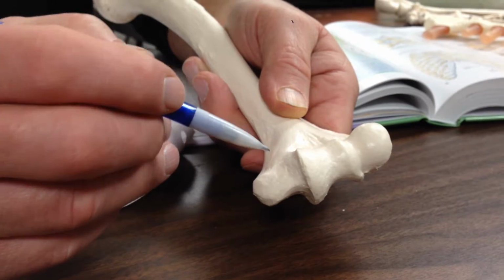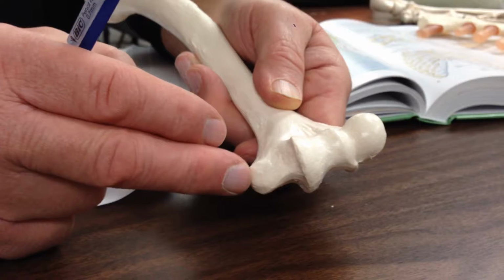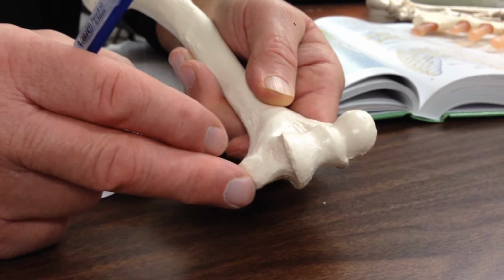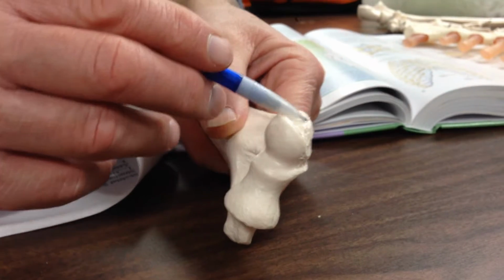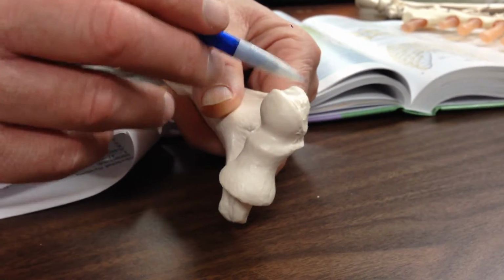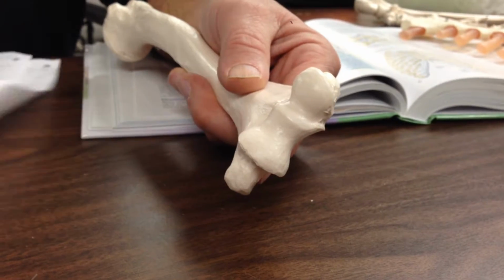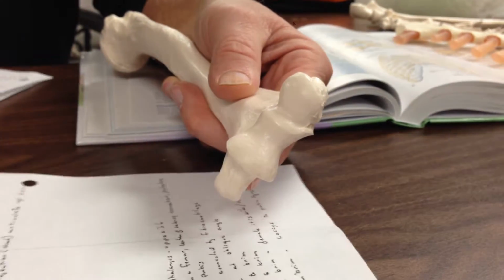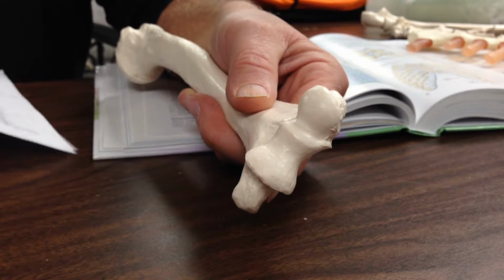Again, many points of attachment. On the medial side there's a medial projection, which is quite large, the medial epicondyle, and on the lateral side, which isn't quite as sharp, is the lateral epicondyle. Those are points of attachment for the tendons that run to the muscles of the forearm.